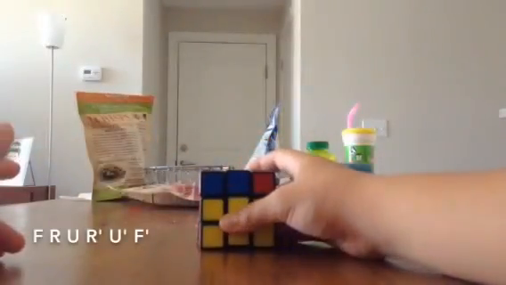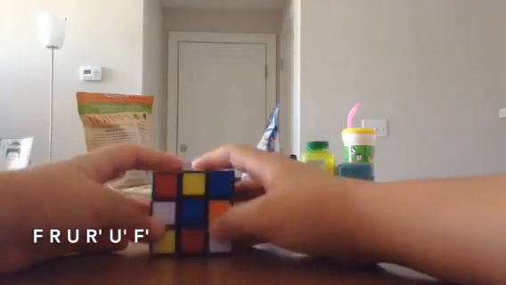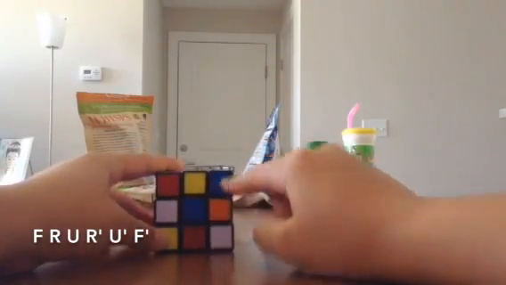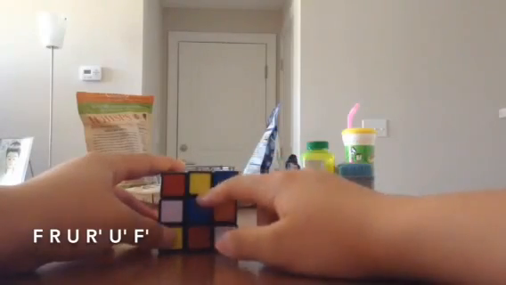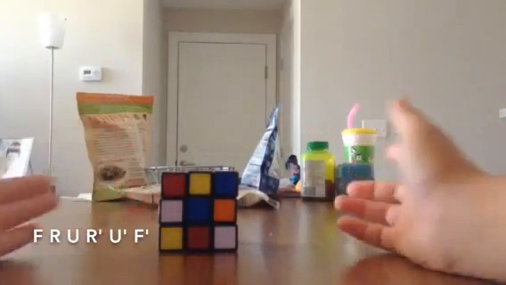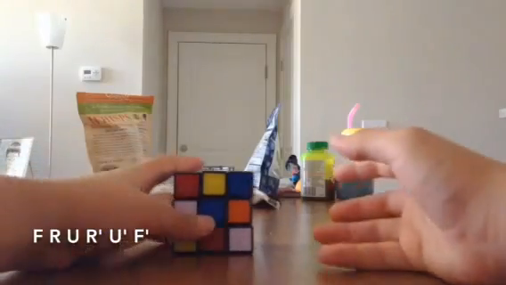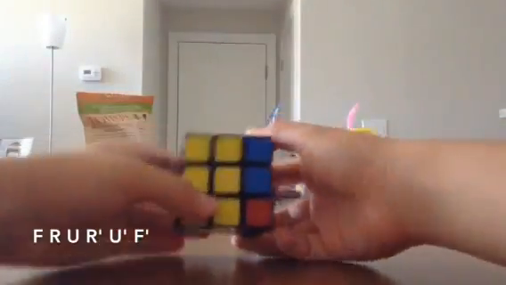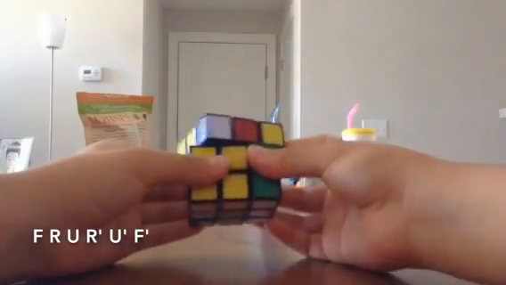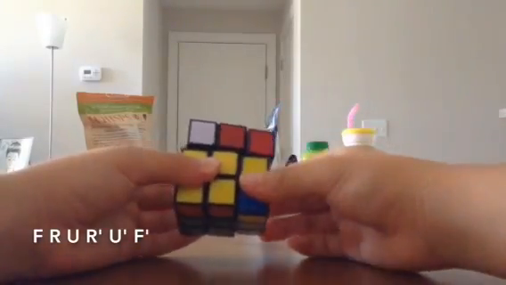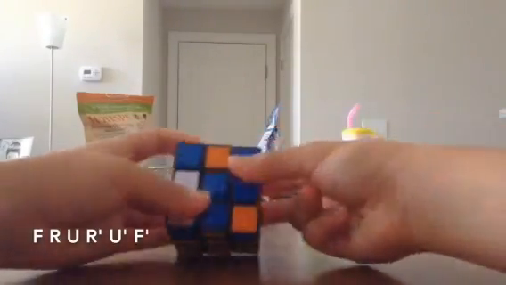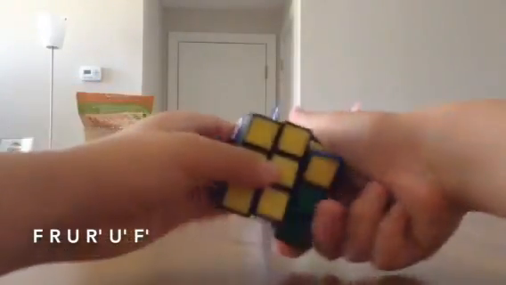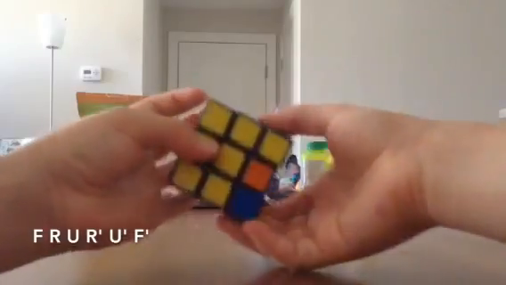Okay, so this is one of the other possibilities. Just a dot, just a blue dot and nothing else. Don't mind this corner at all. So when you have just a blue dot, you still perform the same exact algorithm. You hold the dot facing up, F, R, U, R prime, U prime, F prime, and now you have the L shape, and you'll just carry on from there with the same exact algorithm.